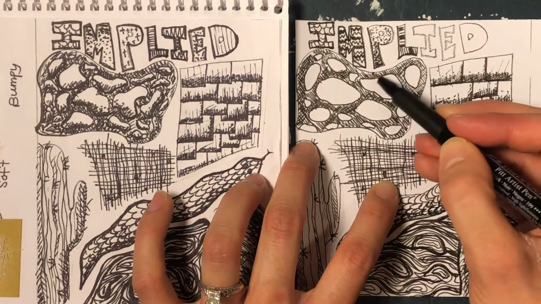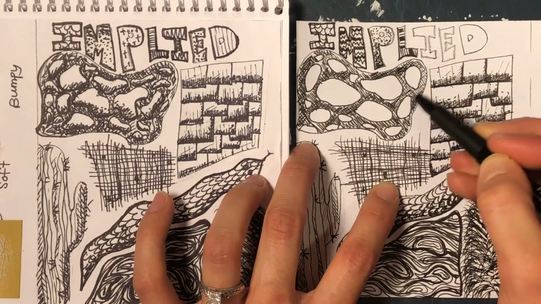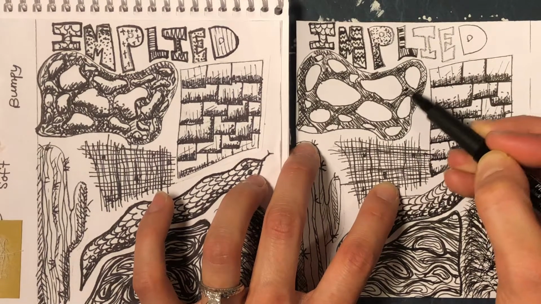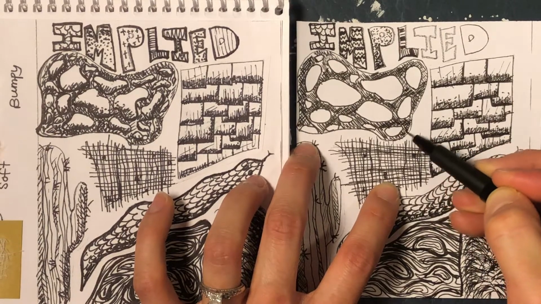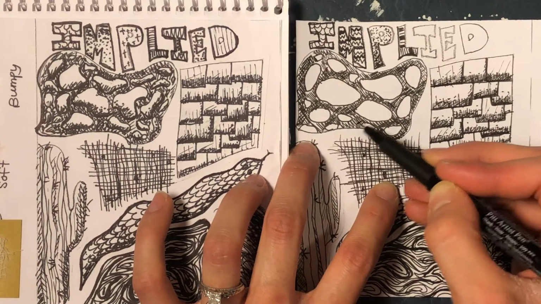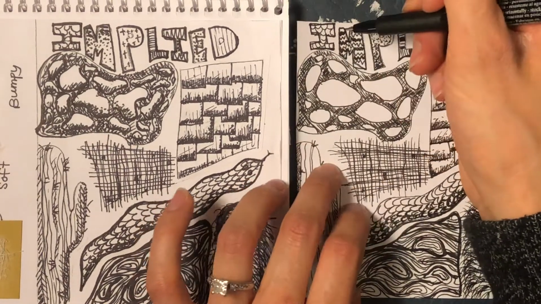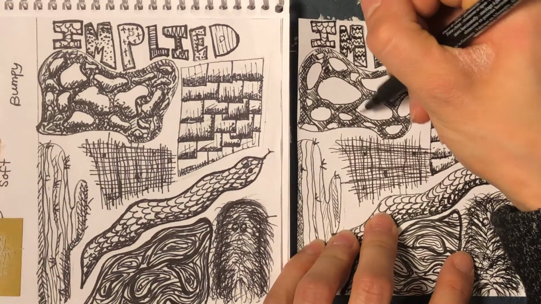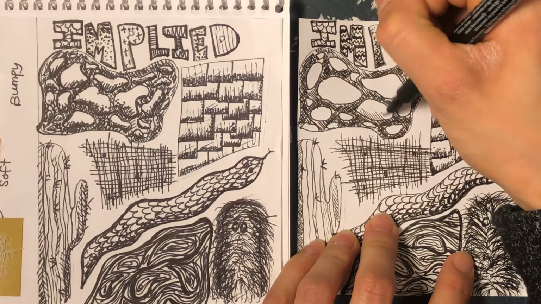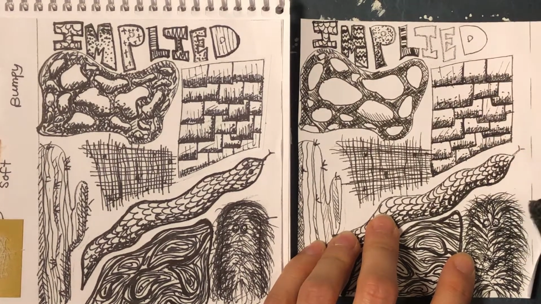If you want an area to be darker, add cross-hatching. If you want it to be lighter, just leave the hatching. Once you have the background in there pretty good, you can go in and start adding some hatching lines to the rock. There's a few different ways you can do it.